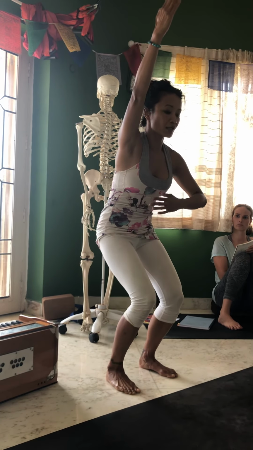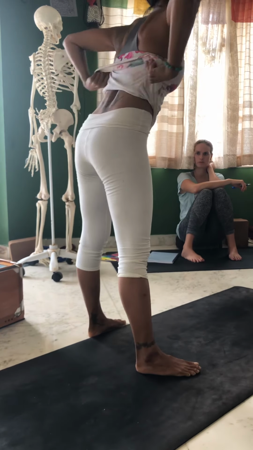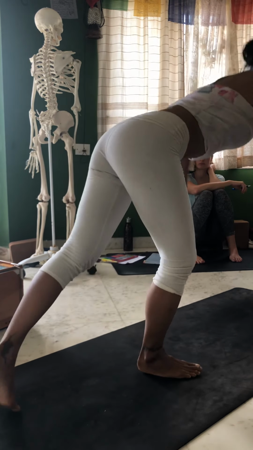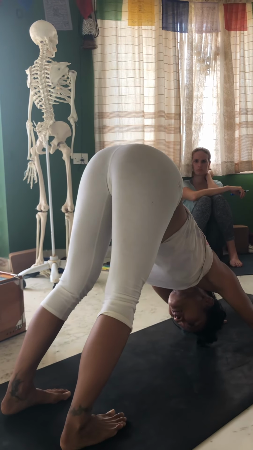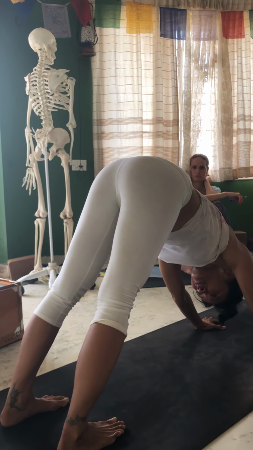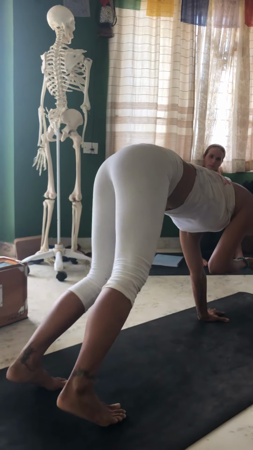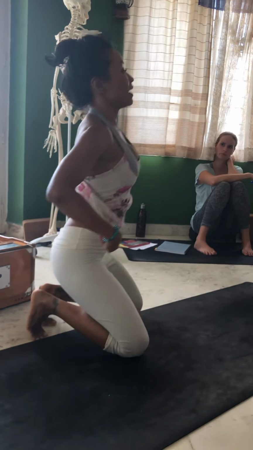Now, from here, when I bend my knees, when I start to straighten my legs, and this happens, what happens? Look at my lower back. This, compared to this. Oh, the curvature of your spine changes. Yeah. Exactly.